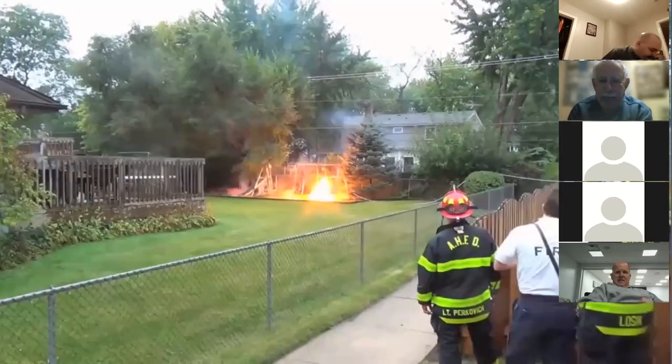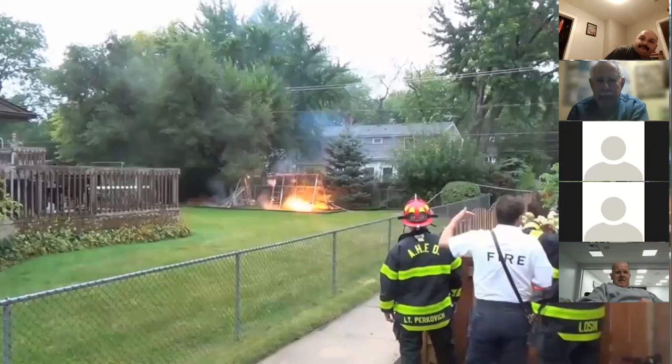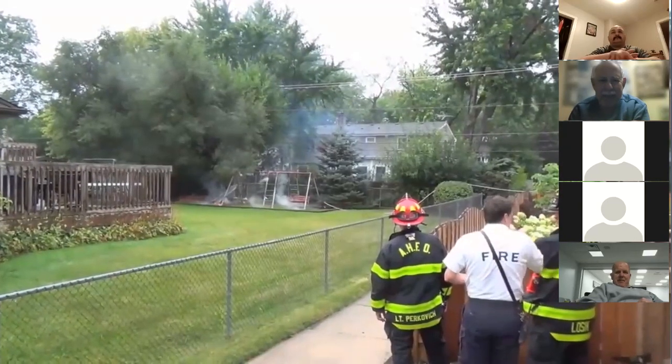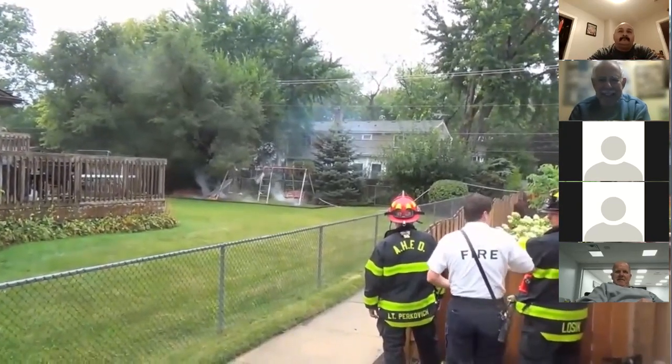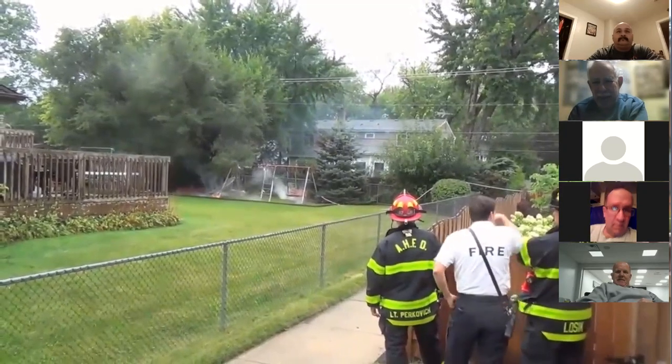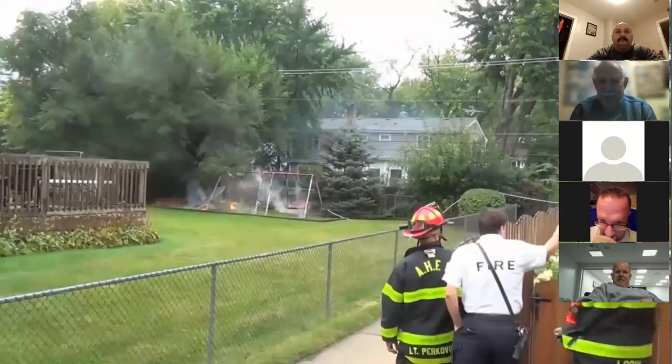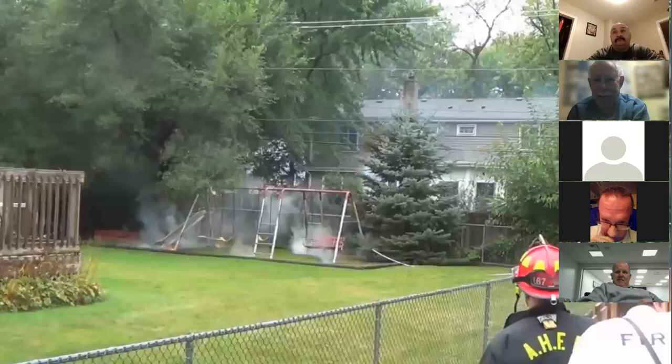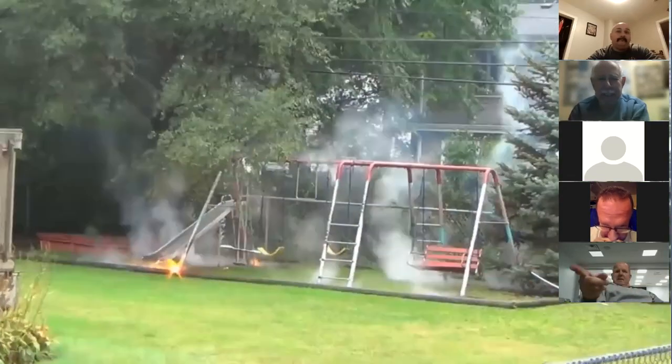I would like to point out they're pretty close to that fence. I was going to say that, yeah. They definitely need to go away from the fence. And of course, there's the chief with no gear on. Nothing's going to happen to him. He can't get hurt. We all know that.